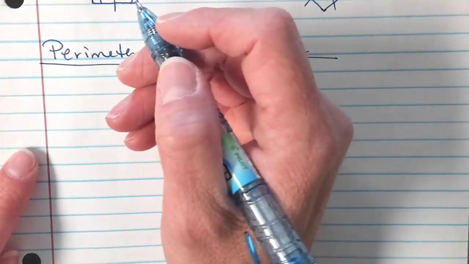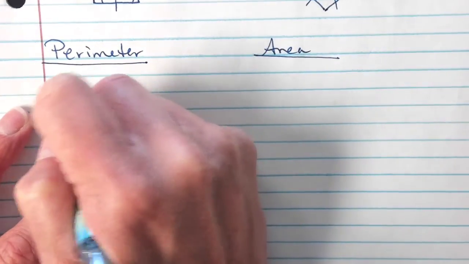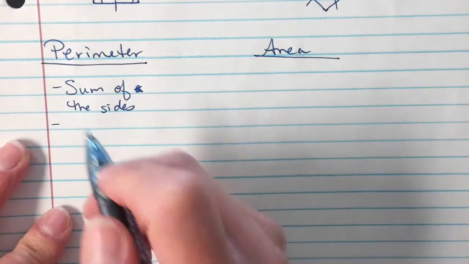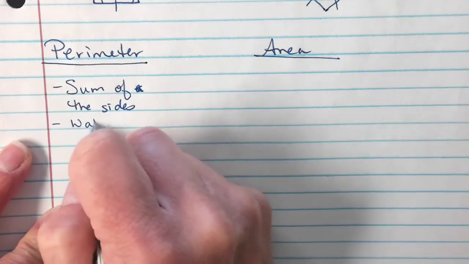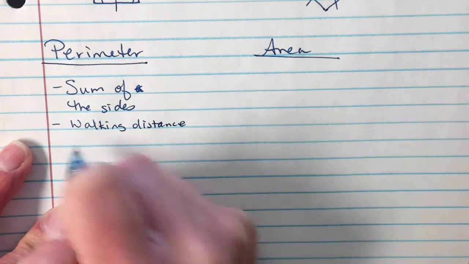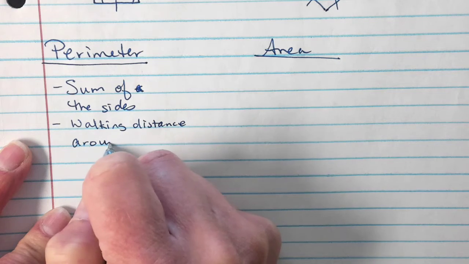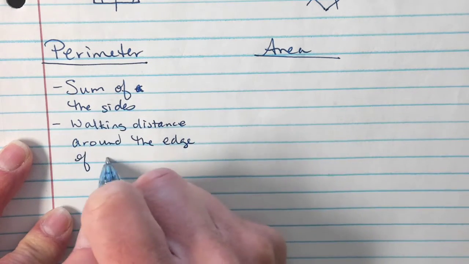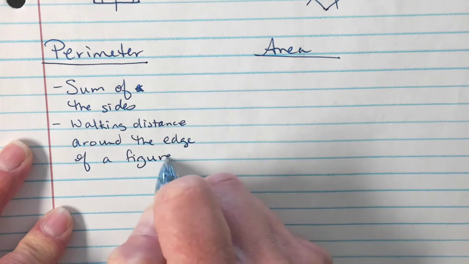Okay, so I'm going to write it all math fancy. The perimeter is the sum of the sides. And I like to talk about it as the walking distance around the edge of a figure.